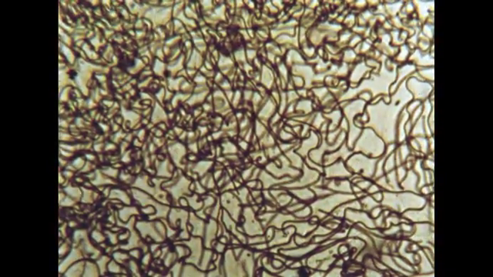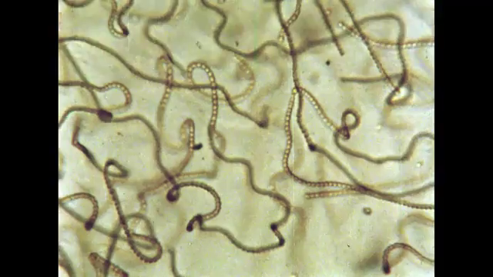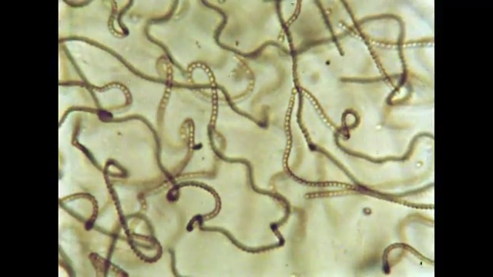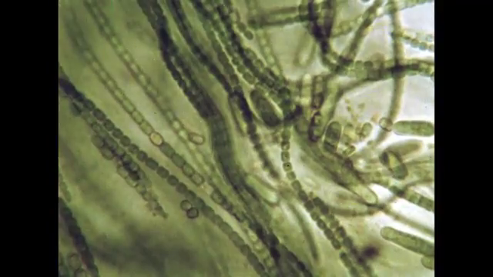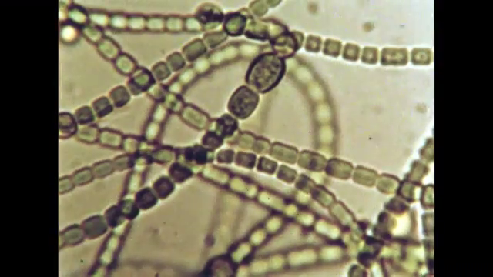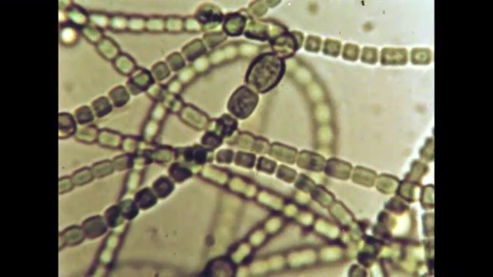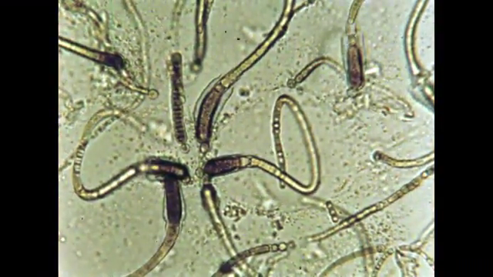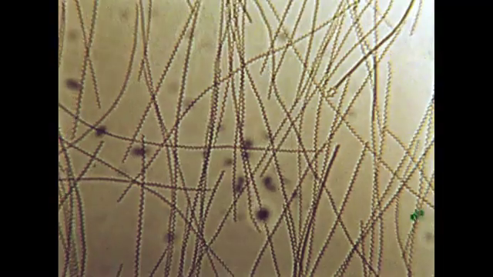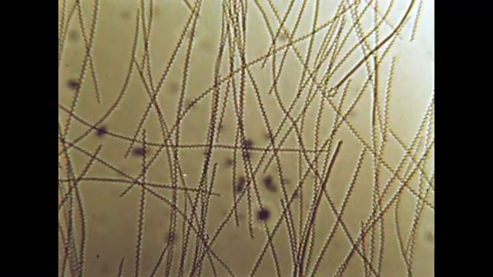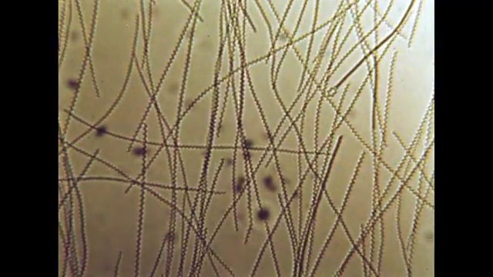Many blue-green algae are filamentous, for example, Nostoc, Cylindrospermum, and Gloeotrichia. Notice the movement of this blue-green alga, Spirulina. It rotates on its axis, twists, and turns, but how this movement is accomplished is as yet unexplained.